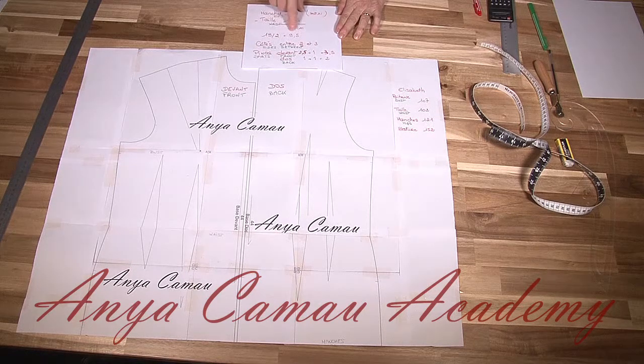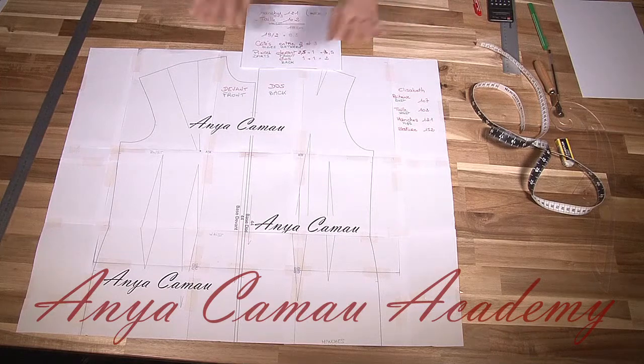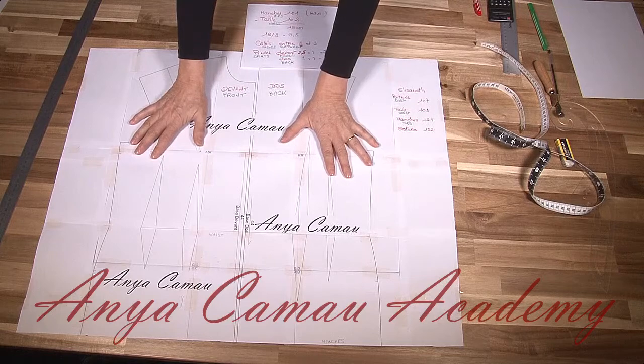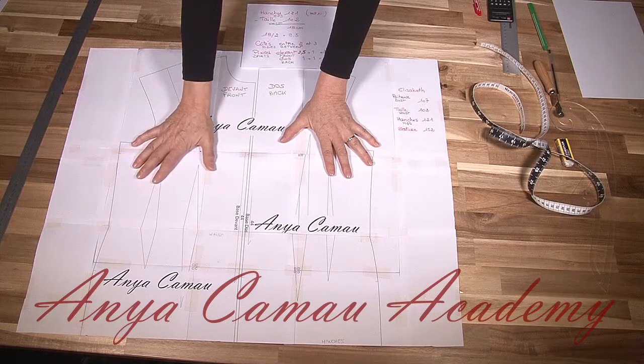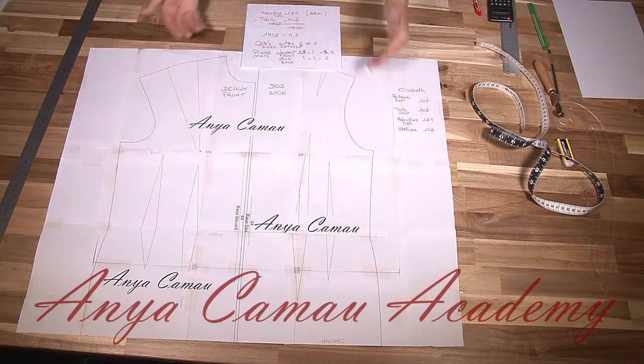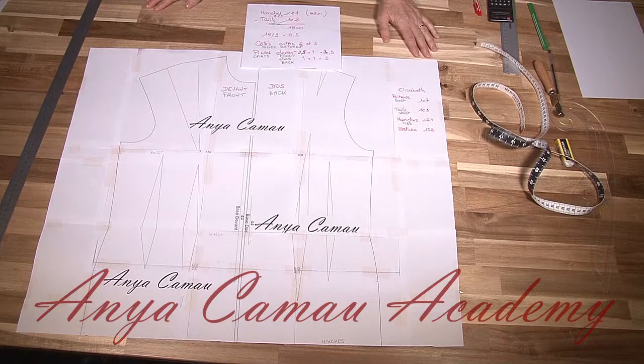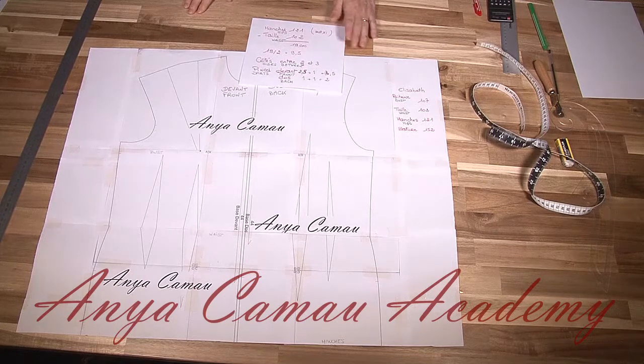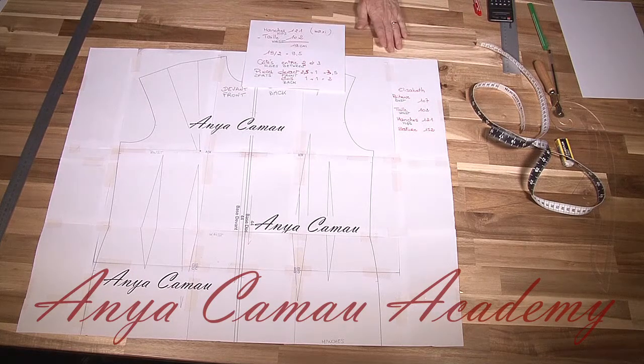But here we are working only on a half pattern. Here you have half of the front and half of the back. Thus, we are going to divide by 2 and use the half of the difference since we are working on half of the body. I get 19 divided by 2 equals 9.5 cm. Obviously, the value you will obtain will be different since it's based upon your measurements.